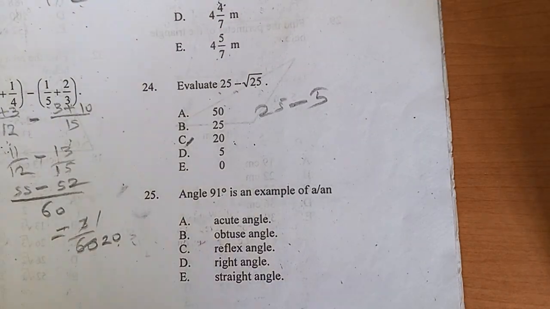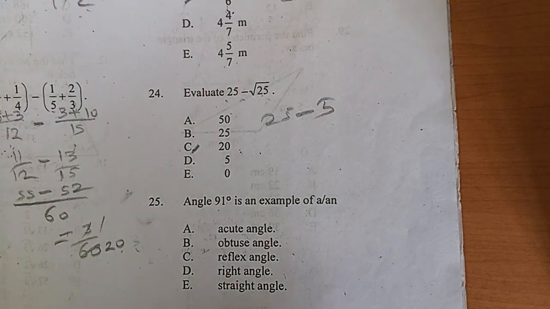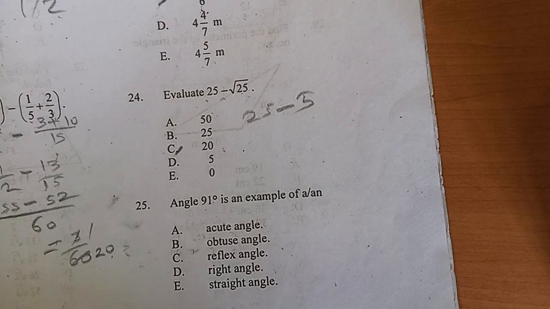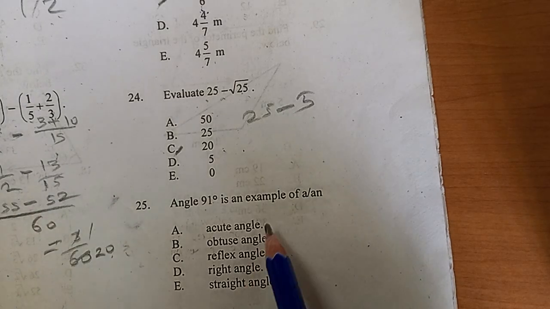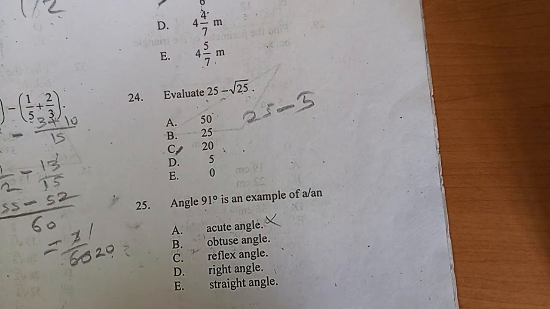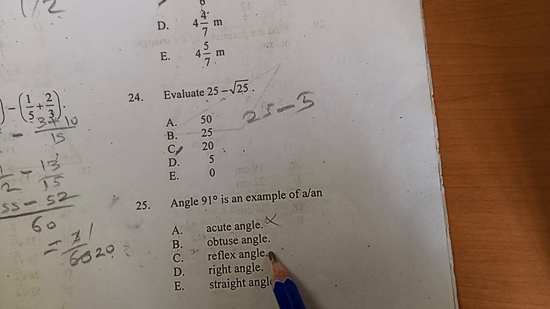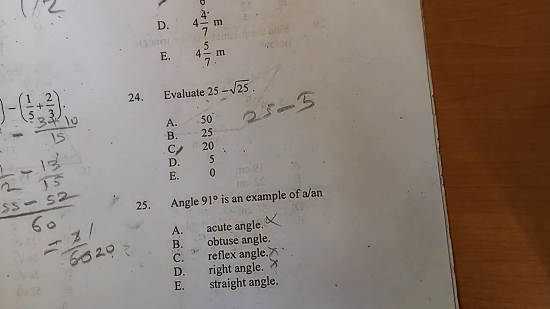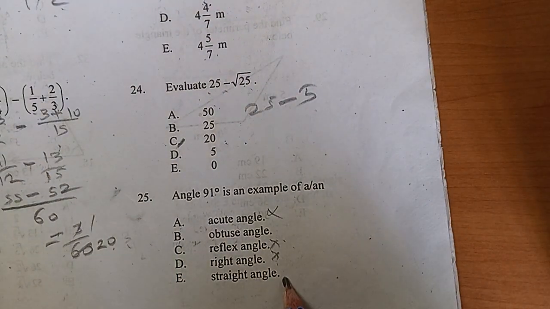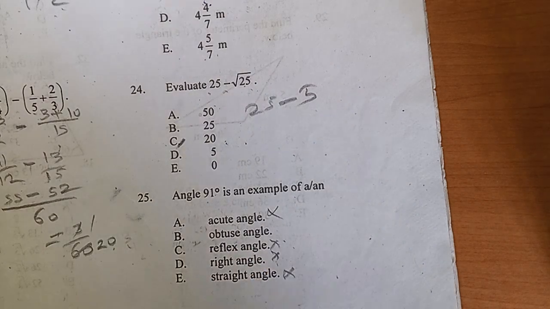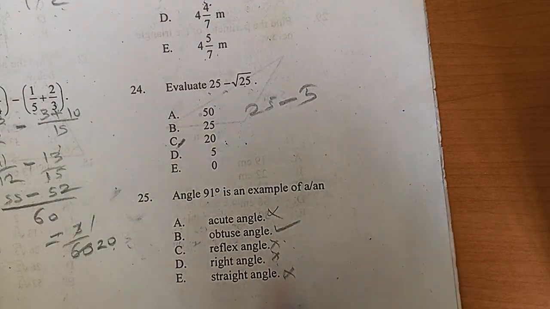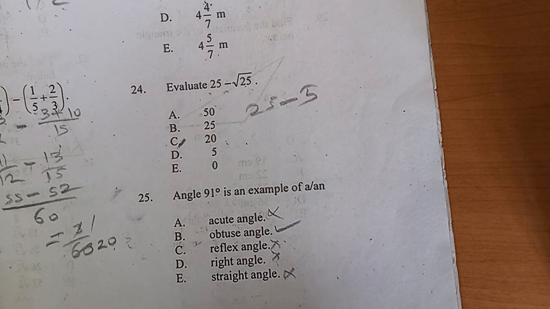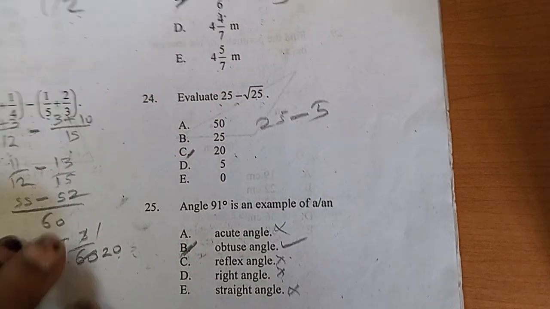Angle 91 degree is an example of what? Any angle more than 90. Less than 90 is acute, so it is not this. More than 180 but less than 360 is reflex, it is not this. Right angle is one that is exactly 90 degree, it's not this. Straight line angle is what? 180. It's not this. So obtuse is more than 90 but less than 180. So the answer is B.